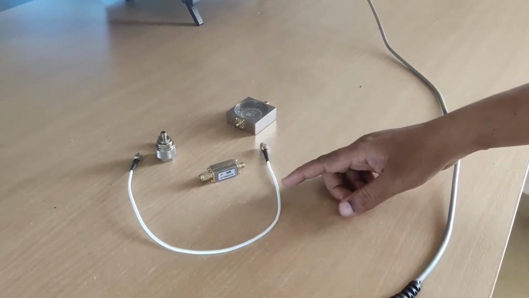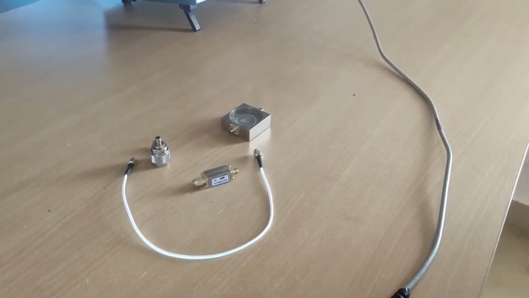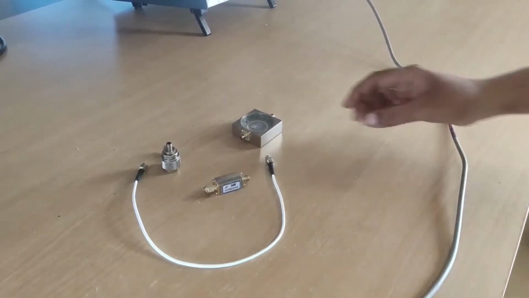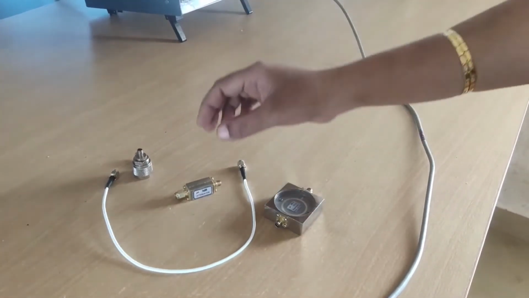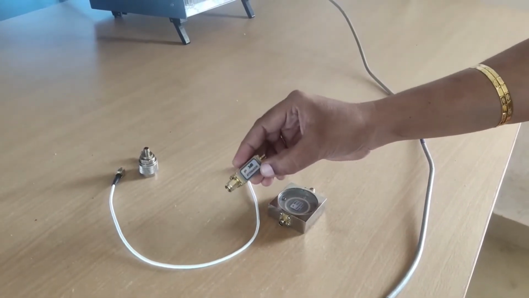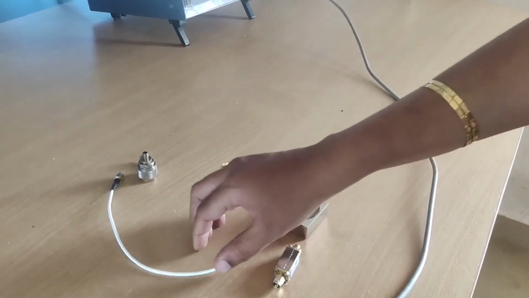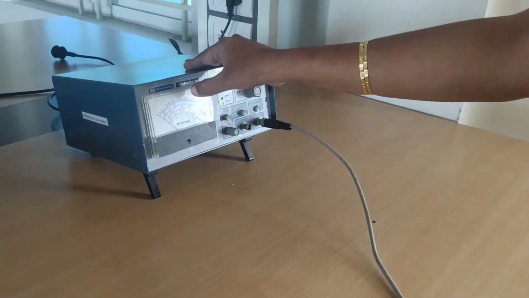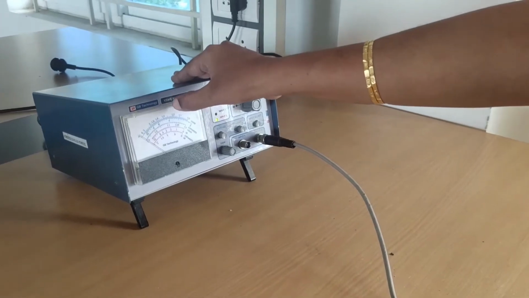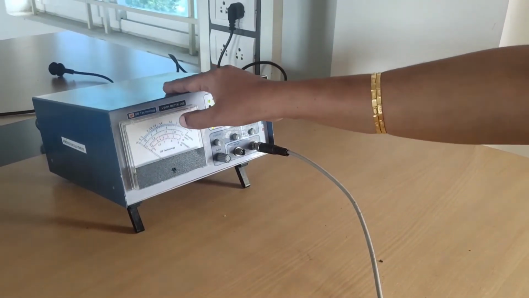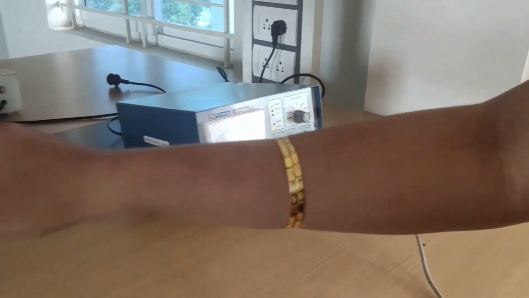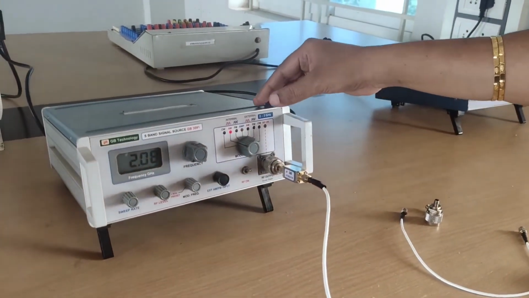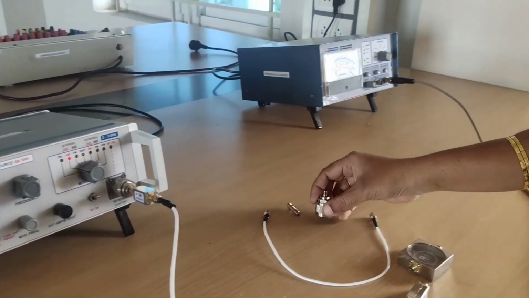Today I am going to show you the demo of the microstrip ring resonator. For the microstrip ring resonator, we need the ring resonator, detector, which is a 3 dB attenuator, RF cable and VSWR meter. This is the VSWR meter. VSWR stands for voltage standing wave ratio, a VSWR meter to check the output, and this is the S-band signal source which gives the frequency from 2 to 3 gigahertz, and we need connectors.